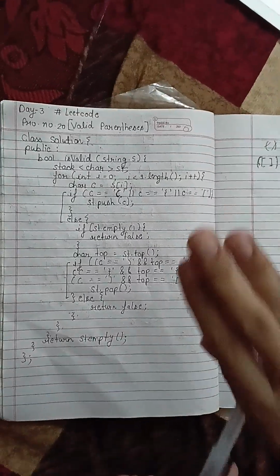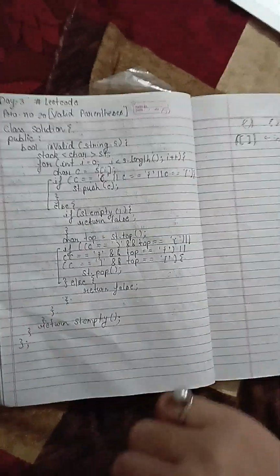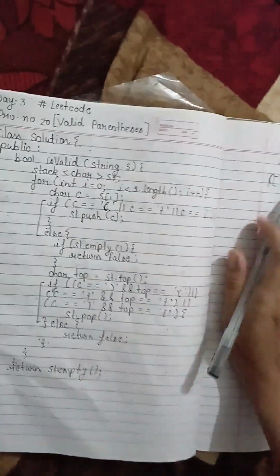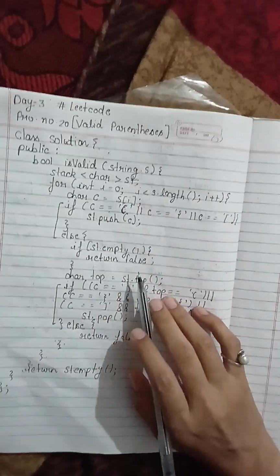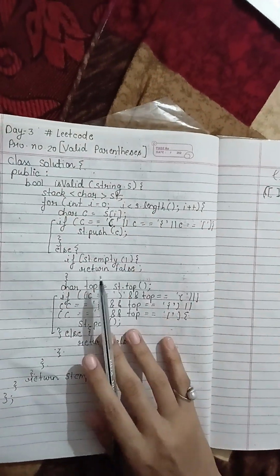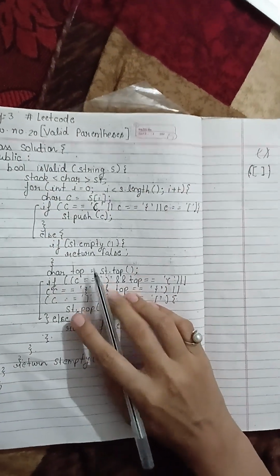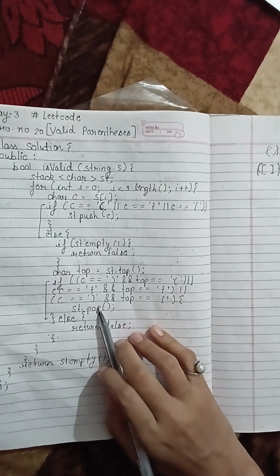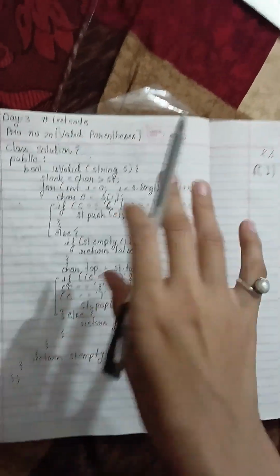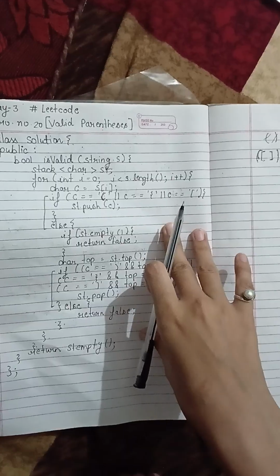Push means we put input into the stack, and pop means we take something out of the stack. Means we have a box: if we put into the box, it is push, else it is pop.